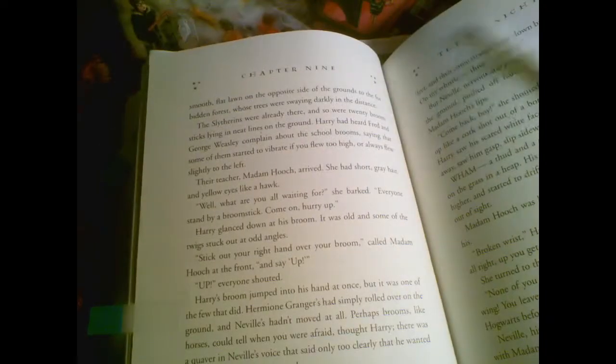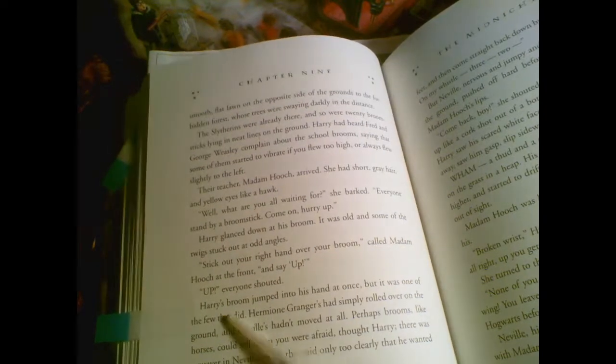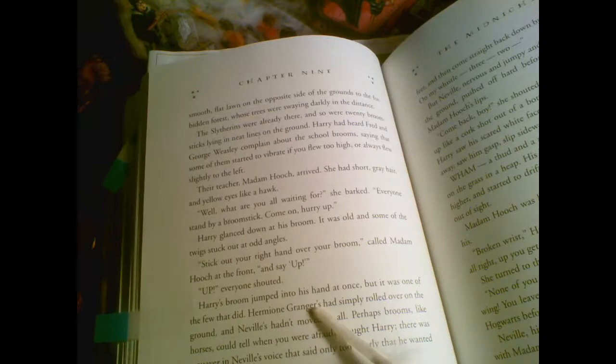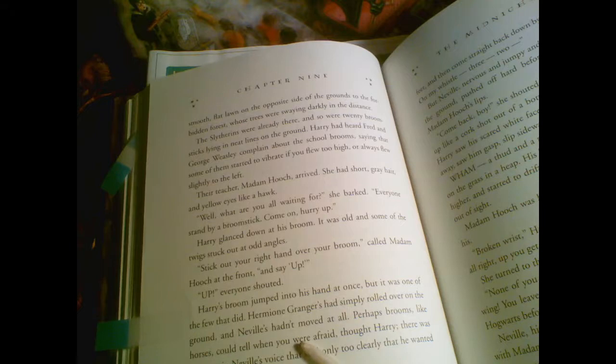And if we flip over here to, let's see, chapter 9, the midnight duel, we see Harry's broom jumped into his hand at once, but it was one of the few that did. Hermione Granger's had simply rolled over on the ground. It sounds like they're working with Madame Hooch, learning how to fly on their brooms. Remember that?